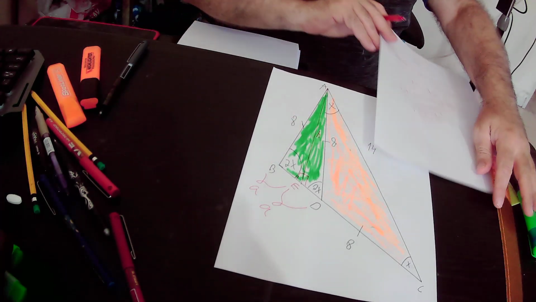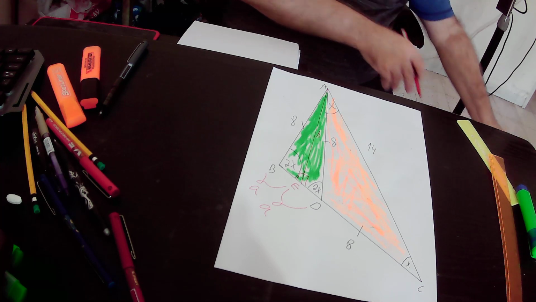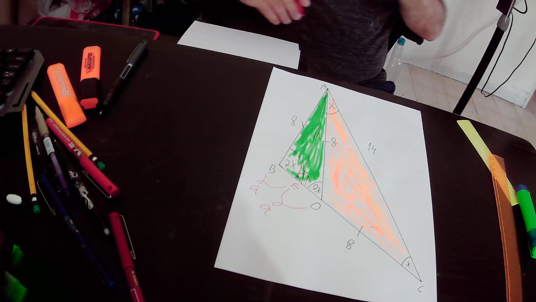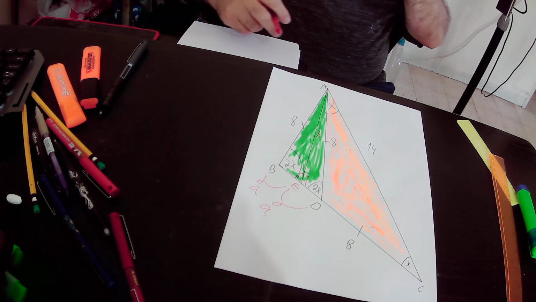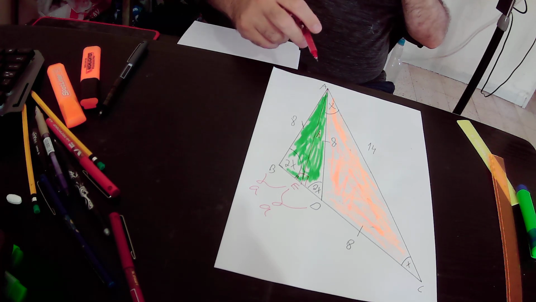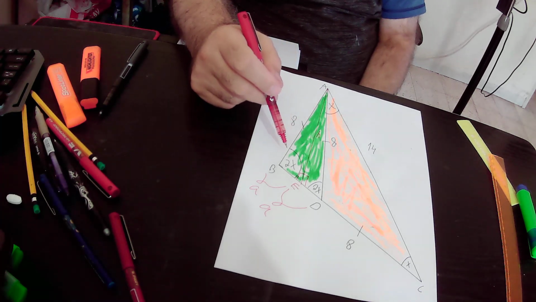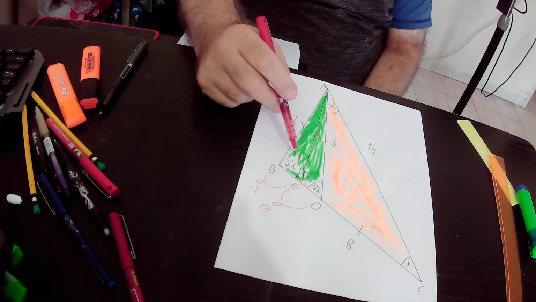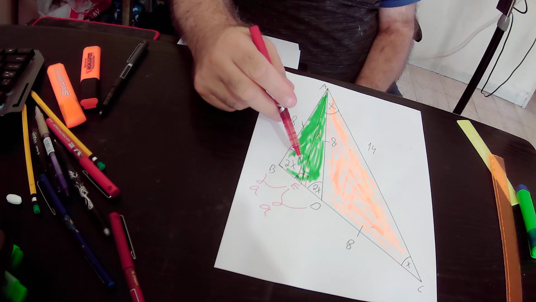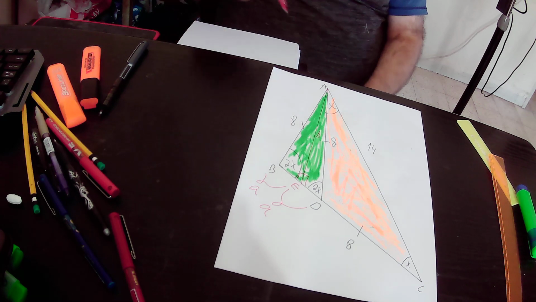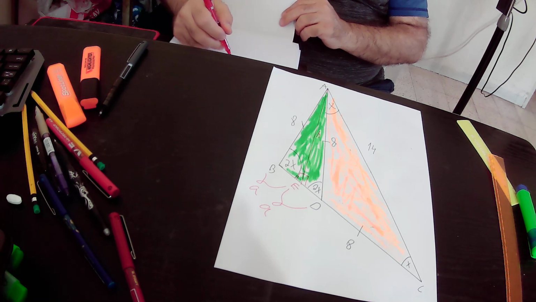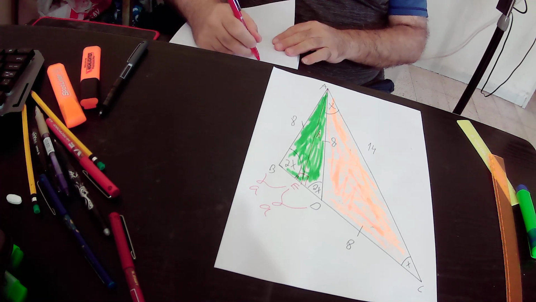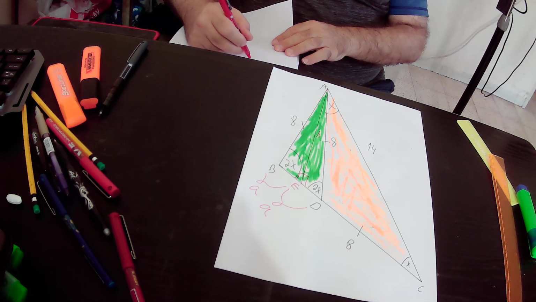So actually triangle ABE, the half of the green triangle, is a right triangle because it has angle AEB that equals 90 degrees.